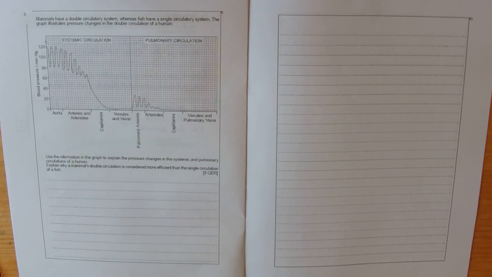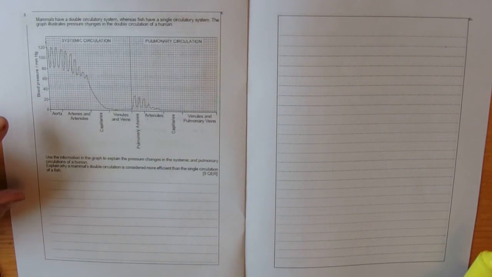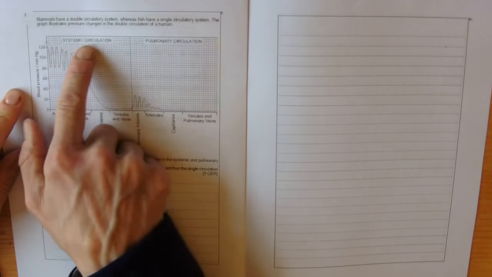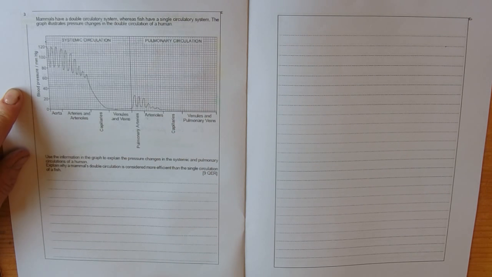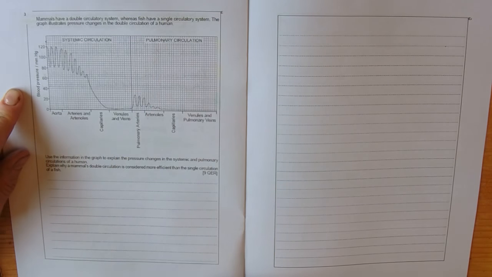Question 3 essay. Mammals have a double circulatory system, fish have a single circulatory system, and this is the circulation in a human, which is of course a mammal. Systemic, as to all of the body's systems apart from the lungs, and that's the lung circulation on the right.